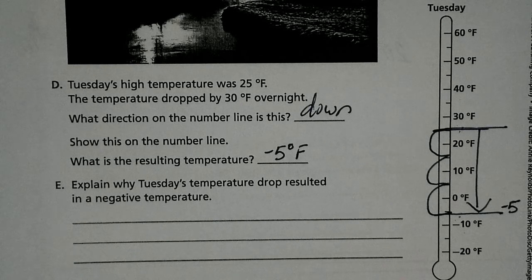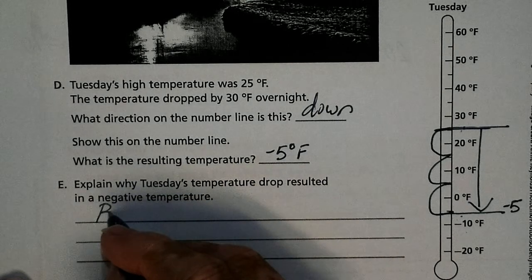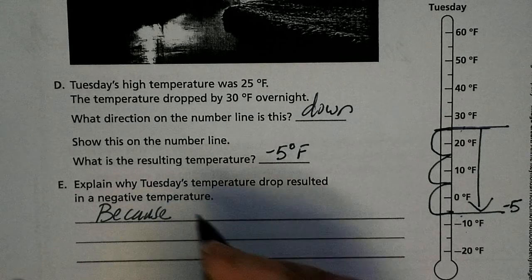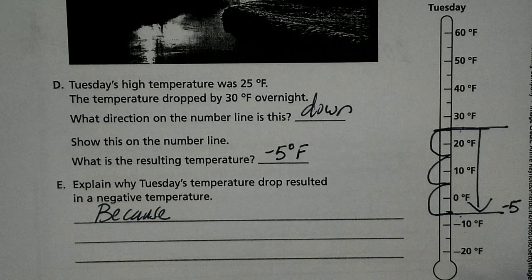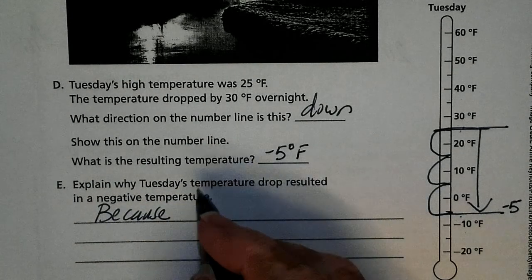So it says, explain why Tuesday's temperature drop resulted in a negative number. Why did I get a negative number? It went past 0. Yeah, it went past 0, right?